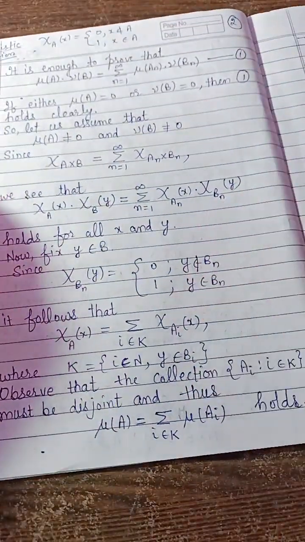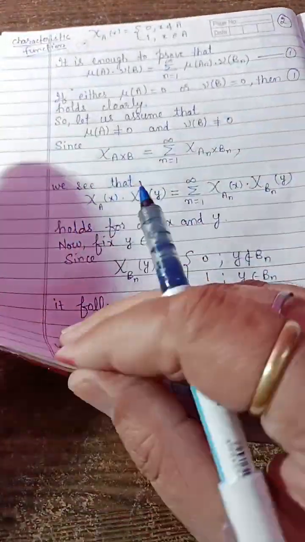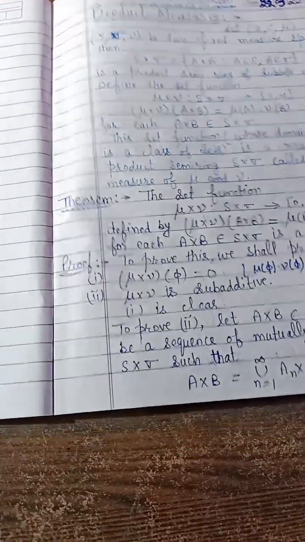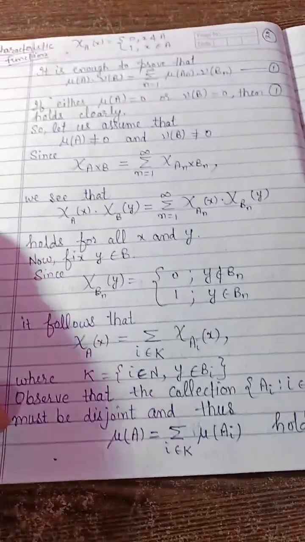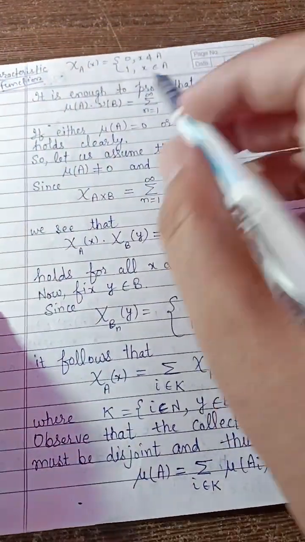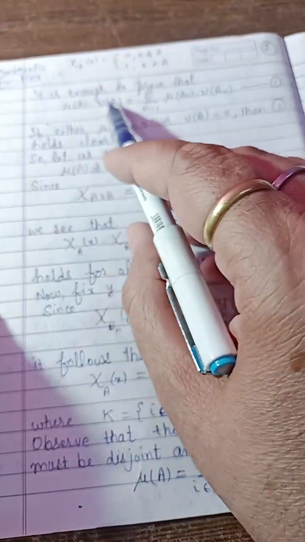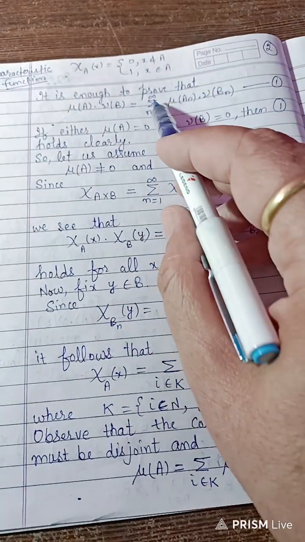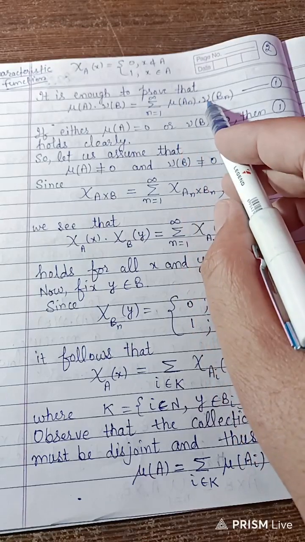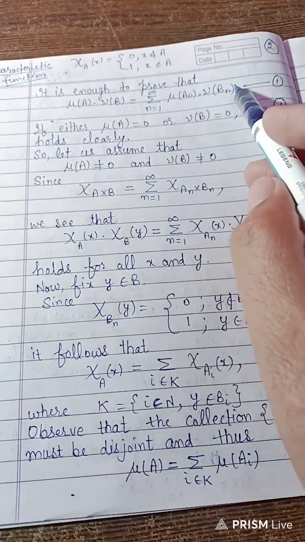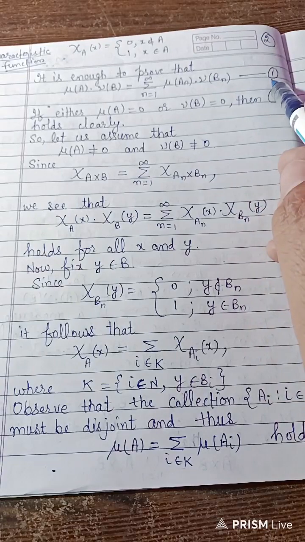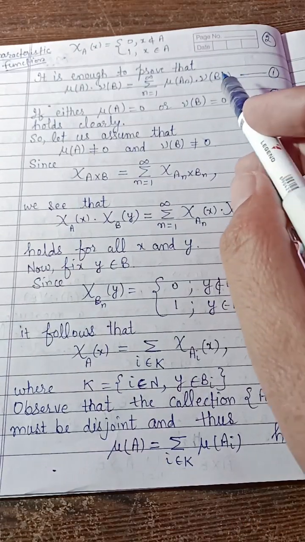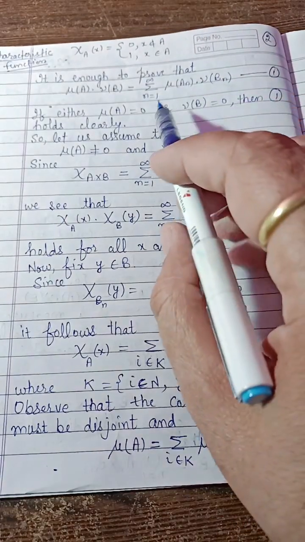So dear students, now the second thing we have to prove is that mu cross nu is subadditive. So that's why we are writing here, it is enough to prove that mu A into nu B equals the summation n equal to 1 to infinity of mu An into nu Bn, because we have to prove that it is subadditive.